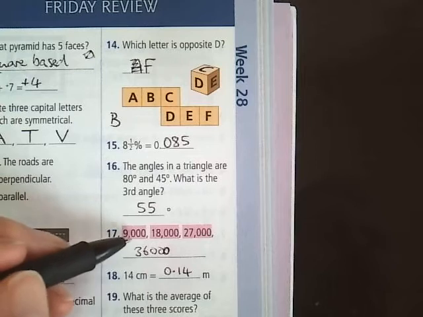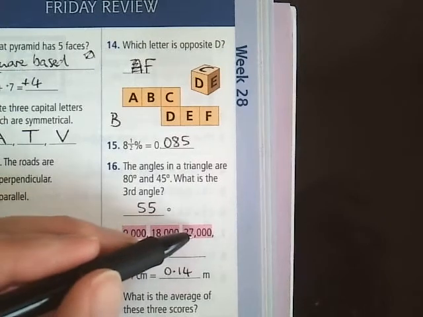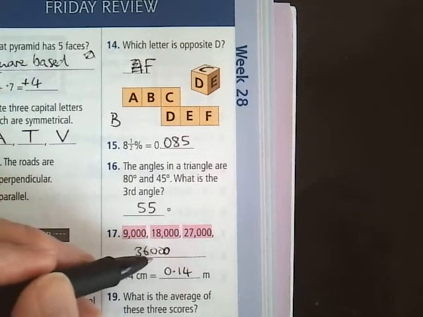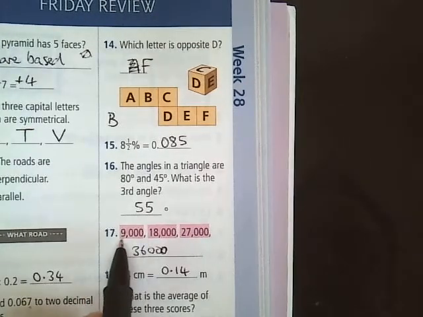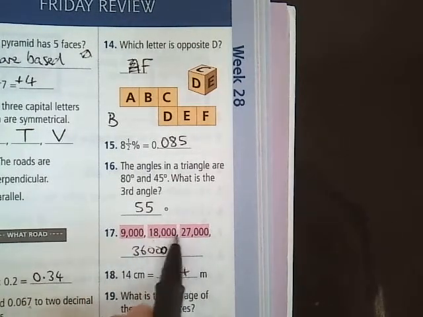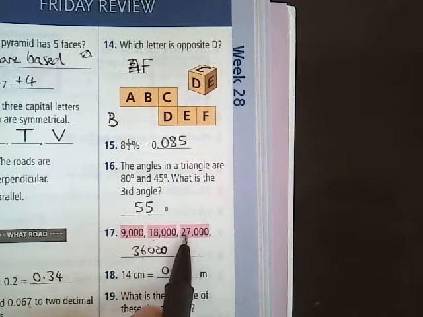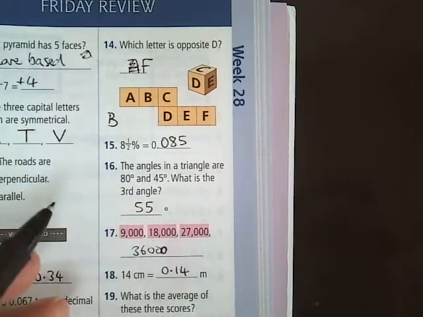Question 17. 9,000, 18,000, 27,000. Your next one's going to be 36,000. It's going up by 9,000 each time. If you disregard the zeros, you can see the pattern, 9, 18, 27, it's going to be 36. It's your 9 times tables.